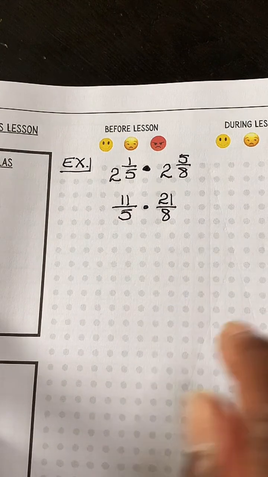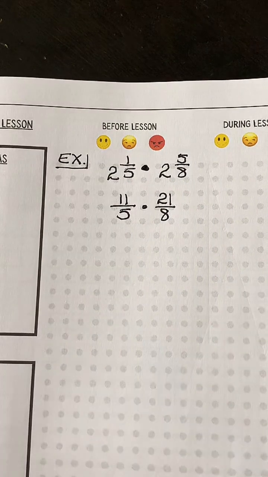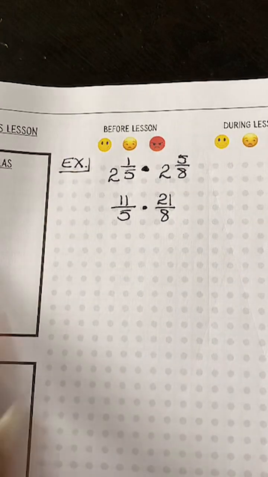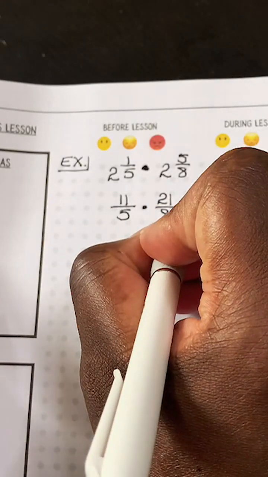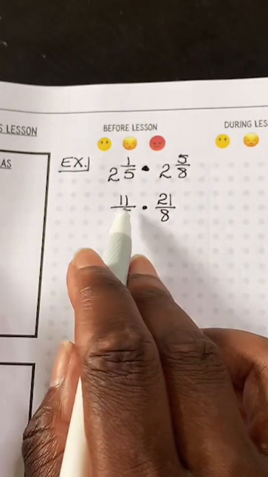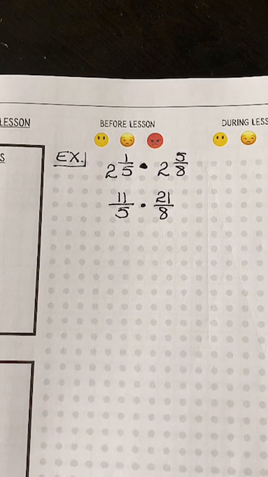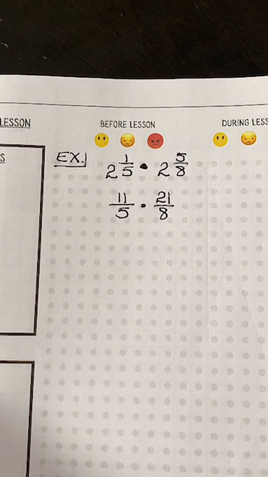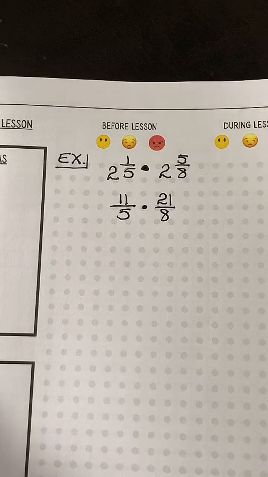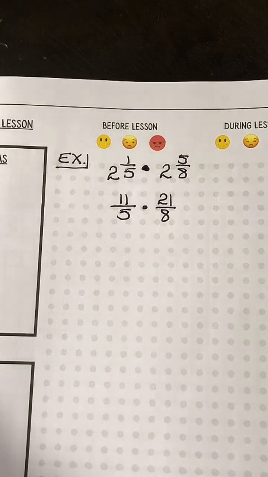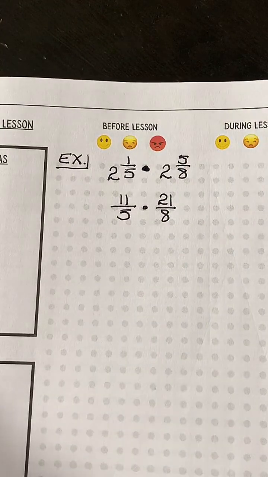But in this case, we don't. So what we're going to do is multiply the numerators and then multiply the denominators. So 11 times 21. Yep, nothing can be reduced or canceled.